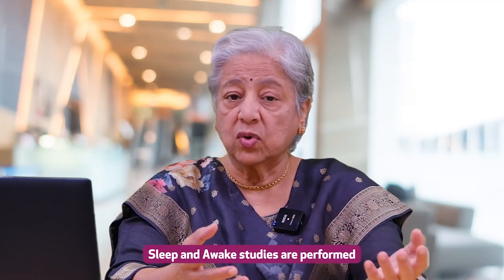So we do sleep and awake studies. We do EEGs after sleep deprivation, where we make the patient have only 4 hours of sleep, where they go to bed at 12, wake up at 4, get their EEG around 9:30, 10 in the morning. Then there is a process called photic stimulation for us to identify certain occipital epilepsies.